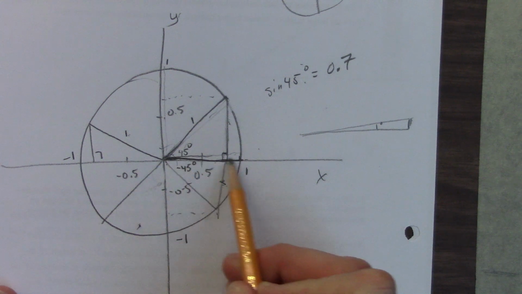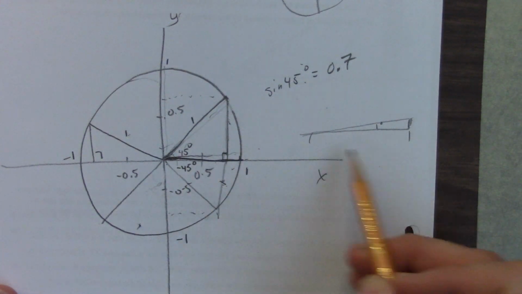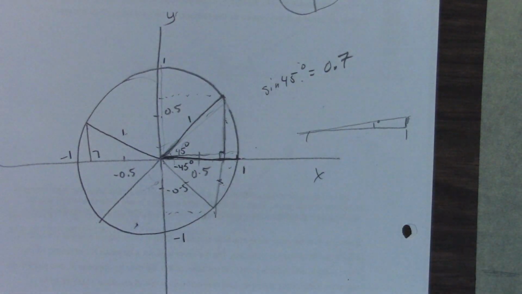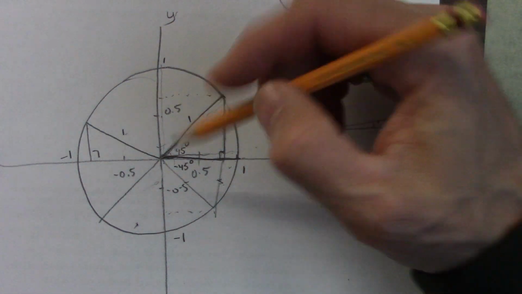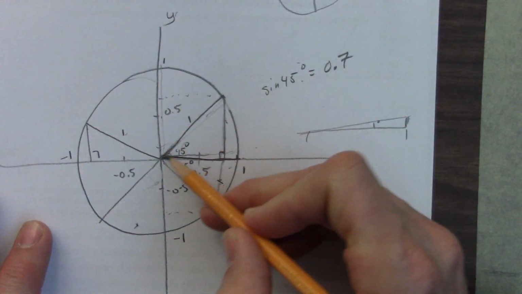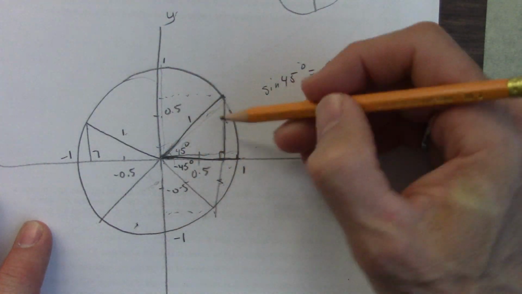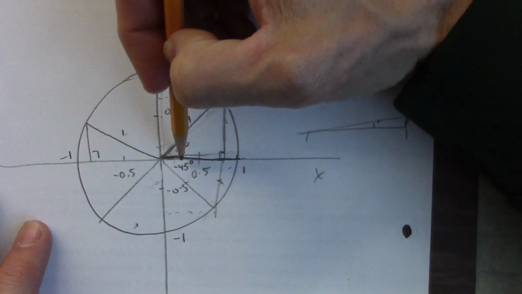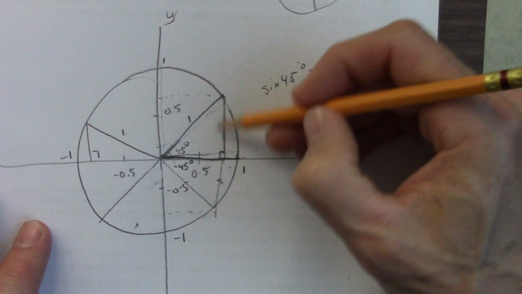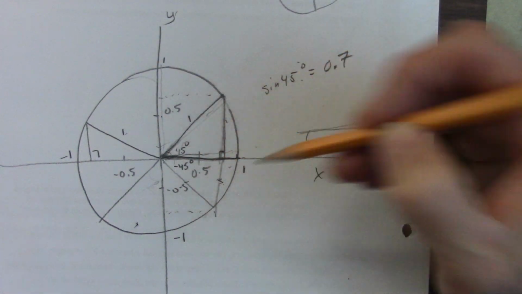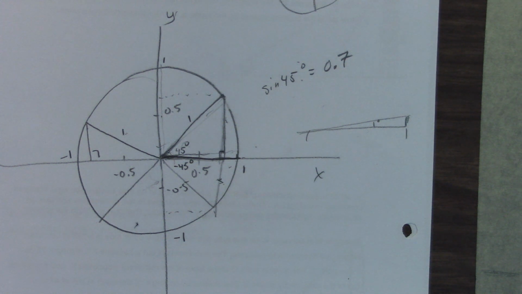What about cos 0? Cos is the adjacent now, so it's this length. Cos 0 should be 1, right? How about cos 45? Now we're doing that same 45 degree angle, but we're not looking at the vertical component, we're looking at the horizontal component. It should be the same, right? It should be 0.7.